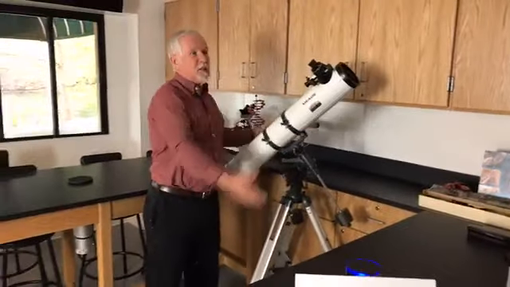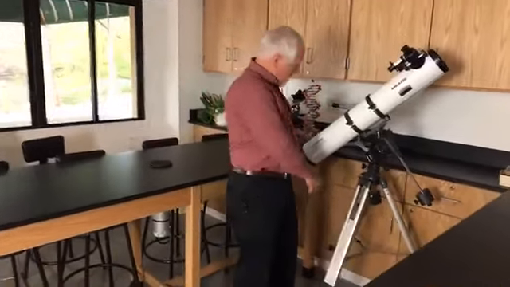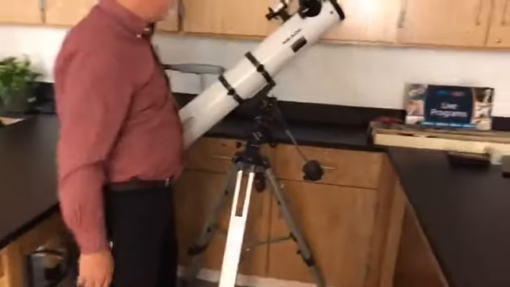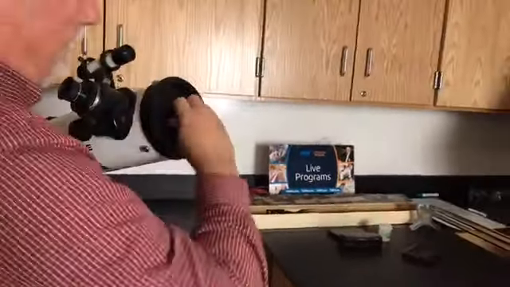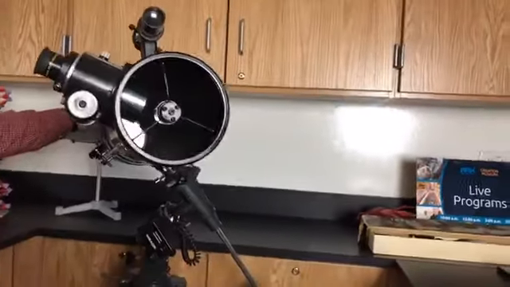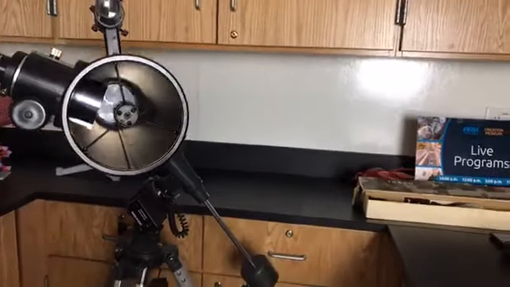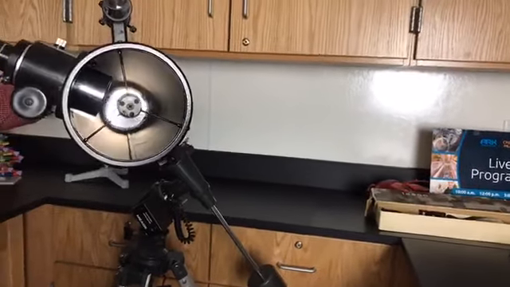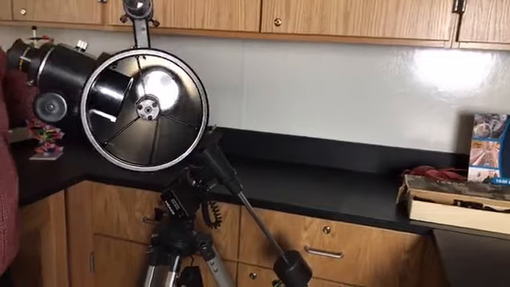This is a reflecting telescope. There's a mirror down here at the bottom. Think of a makeup mirror that your mom might have. In fact, let's get the cameraman looking down this thing. You can look down and can you see the mirror down there? And you might see a little dark circle in the middle. That's the secondary mirror, a mirror right up here near the top.